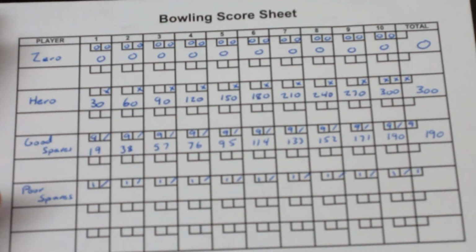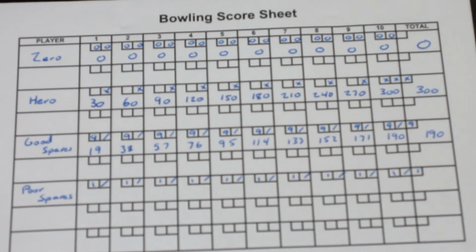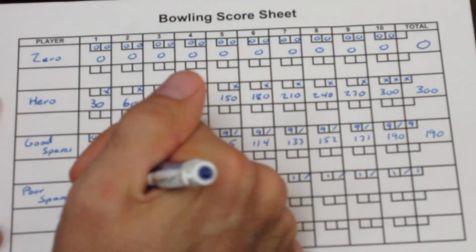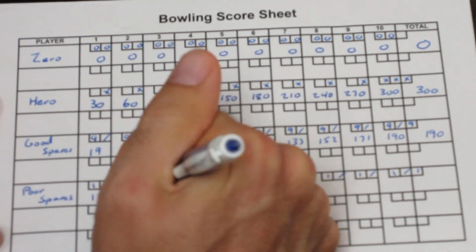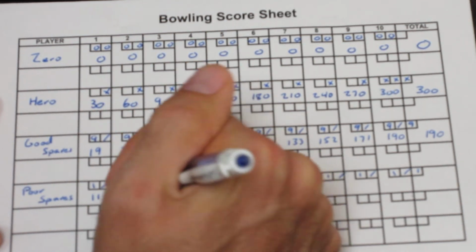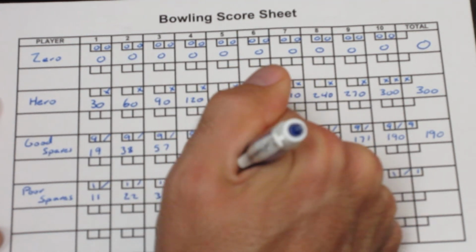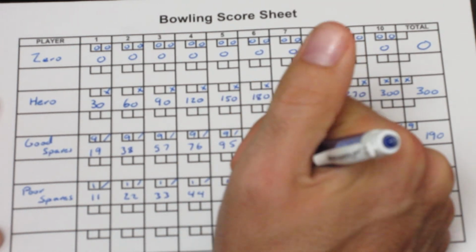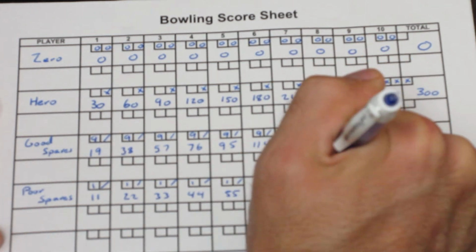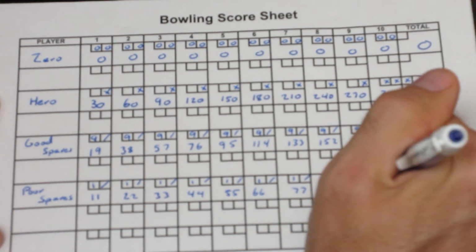Okay, so same thing. We'll be getting 10 for the frame because we knocked down all 10 pins, plus we're going to add the next ball. So 10 plus the next ball is 1, so 11. So you can already see that instead of going up by 19s every time, we are going up only by 11s. So not nearly as good since we're trying to get the highest score we can.